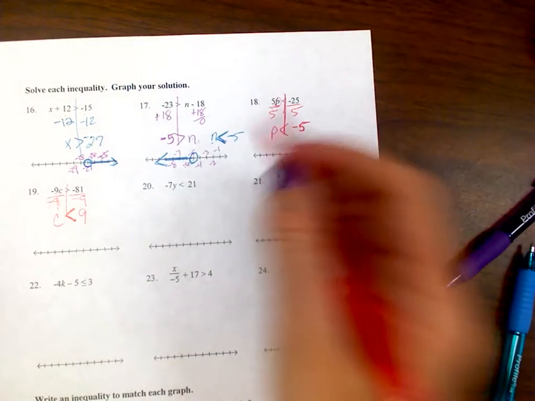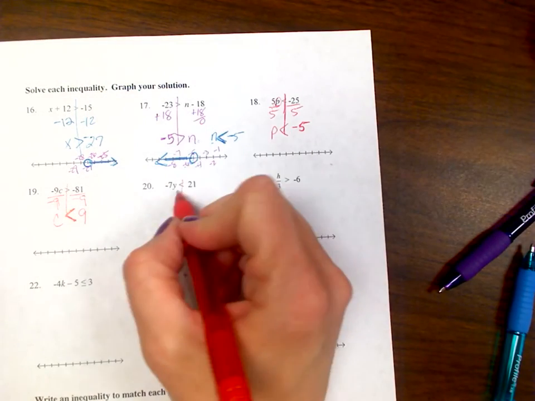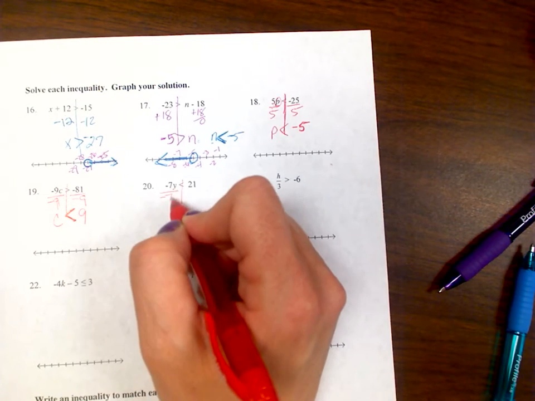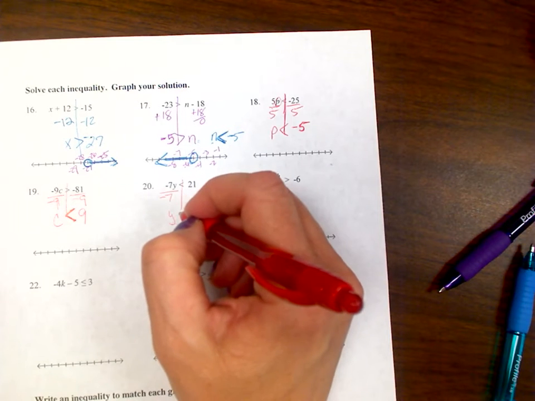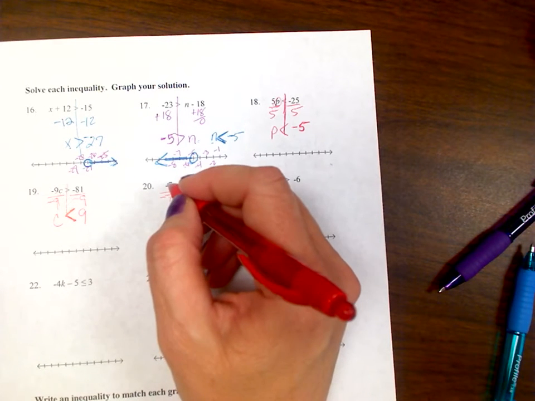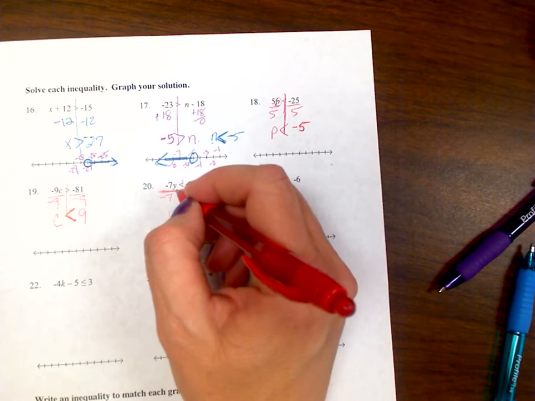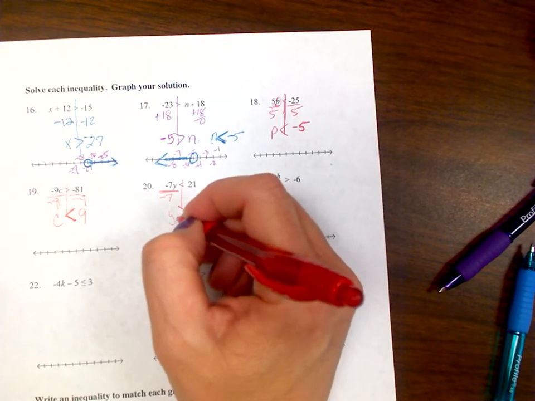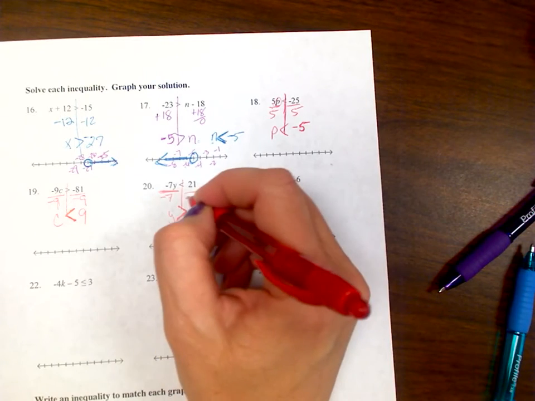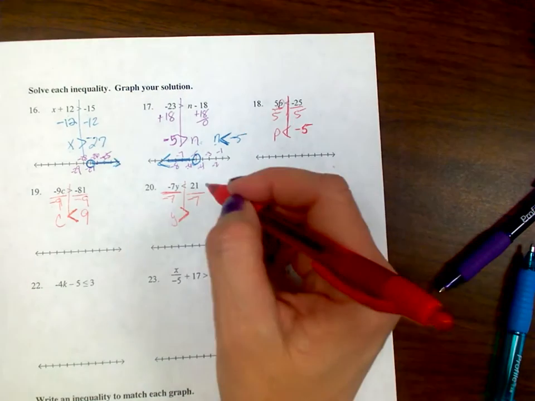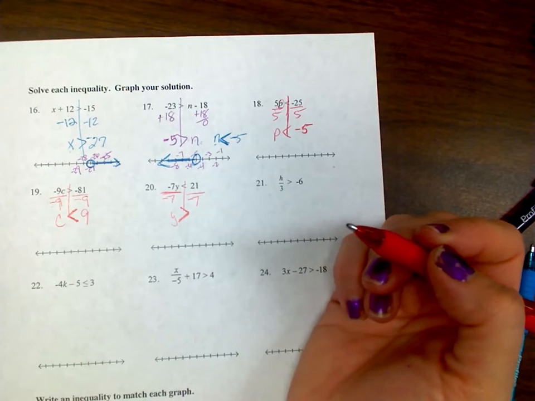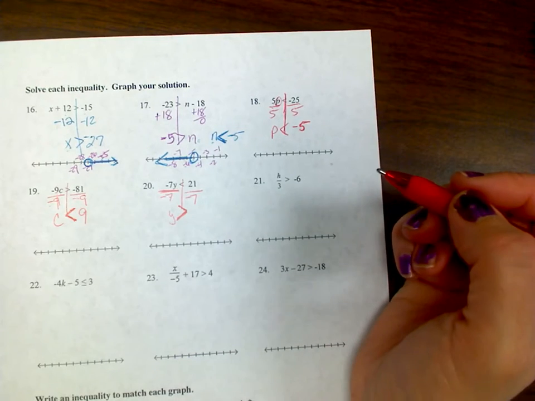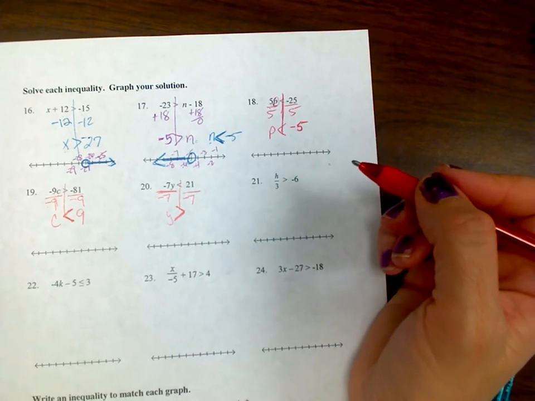20. Again, there's no other numbers to get together, so we're going to have to take this one off of my y. It's going to leave y. Remember, because we are dividing by a negative, I'm going to stop right now and flip my sign. If not, I'll forget. Divided by negative 7. 21 divided by negative 7 is negative 3. You need to graph it on your number line.